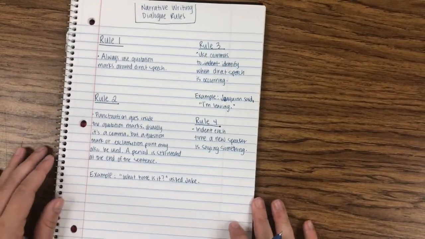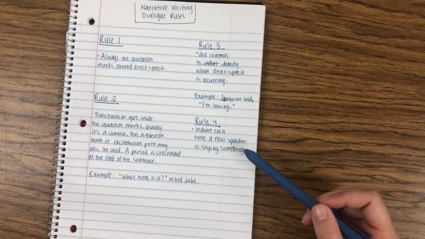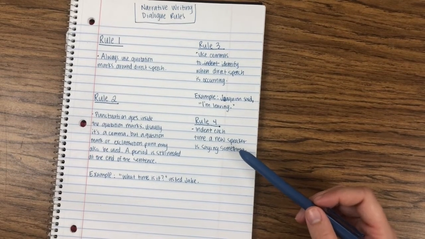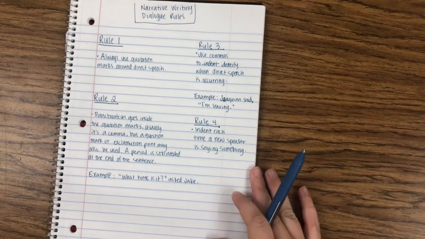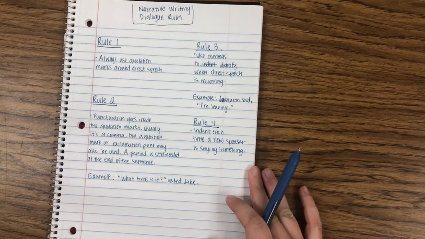So we're just going to be sure to indent every time a new speaker is saying something to distinguish the quote. So these are our 4 rules, and we will practice them more in another activity.